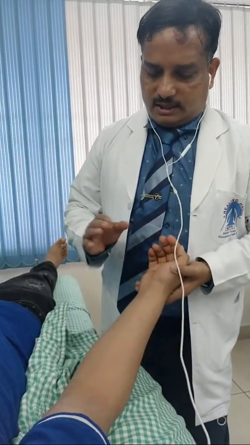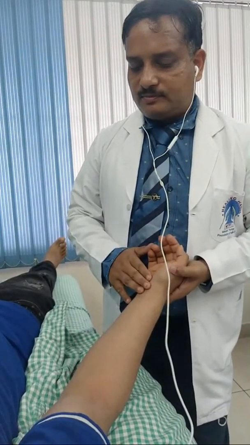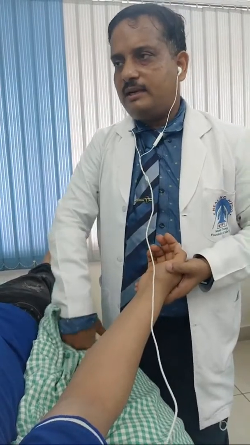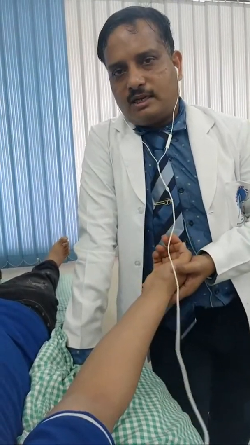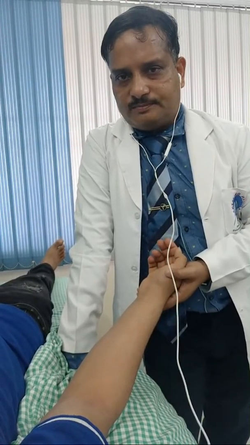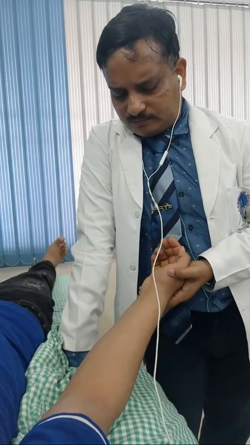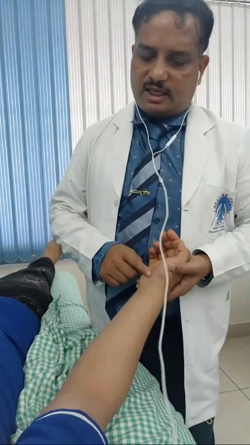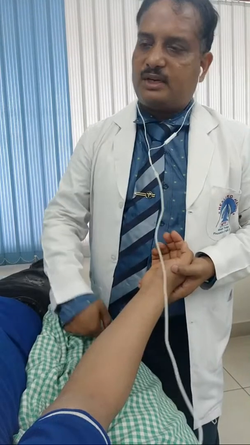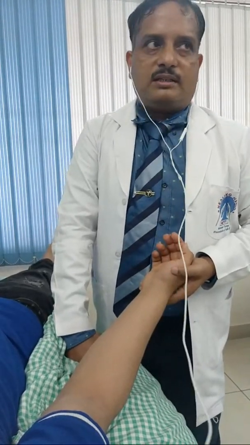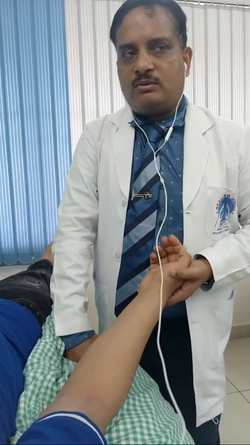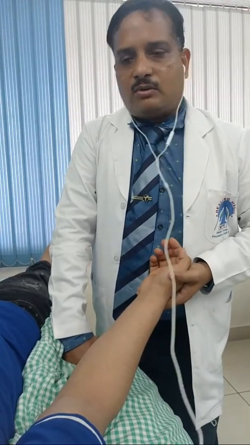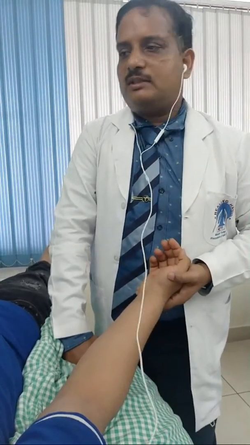That along with people with carpal tunnel, the double crush syndrome, which was explained by Upton and McComas in 1979. In that case, what happens is if the nerve is compressed at one side, the nerve gets compressed at the other side also. It is not possible to discuss more detail about the double crush syndrome, so you can just write it down.